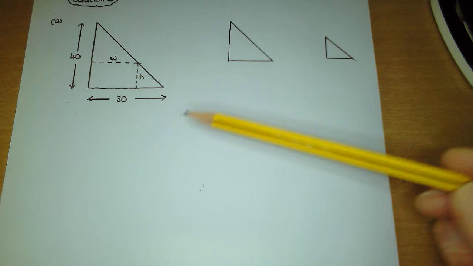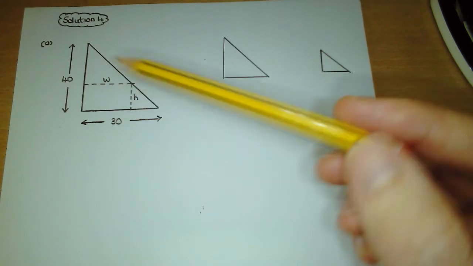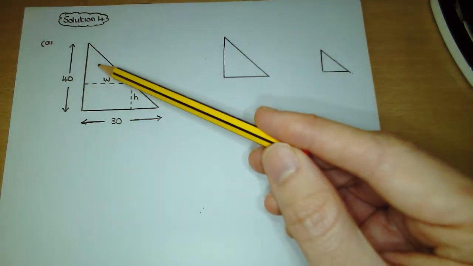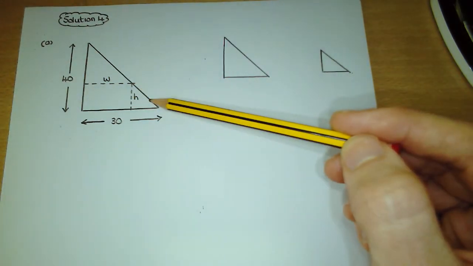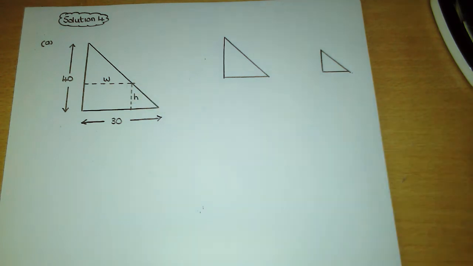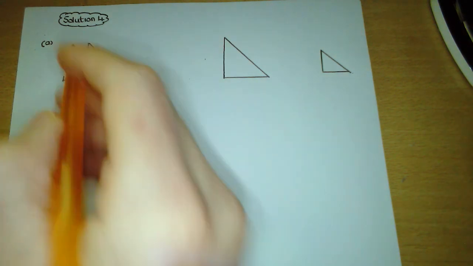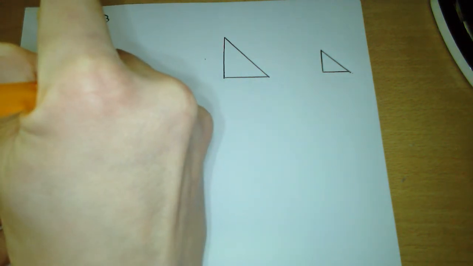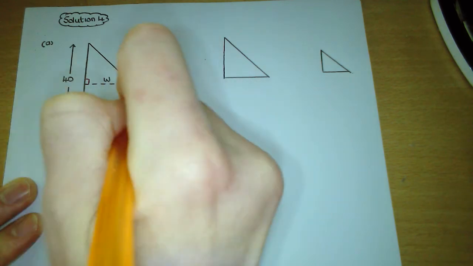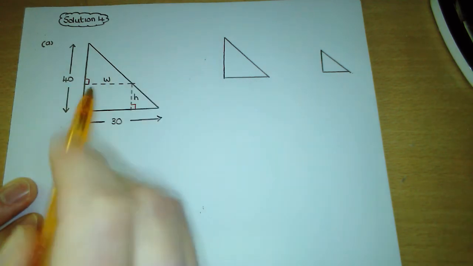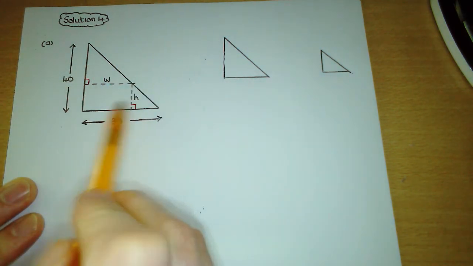So if we take a look, I've copied out the diagram. What you'll notice about these two triangles is that they are similar. Now, to cast your mind back, what makes triangles similar? Well, all their corresponding angles have to be the same. First of all, this triangle up here, that's clearly a right angle, and this little triangle down here, that's a right angle. So these two corresponding angles are the same.